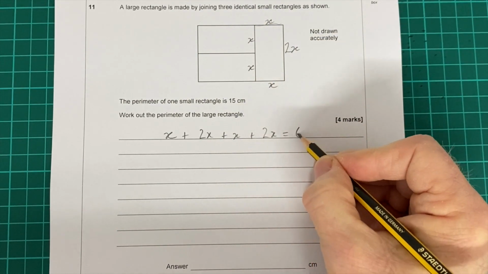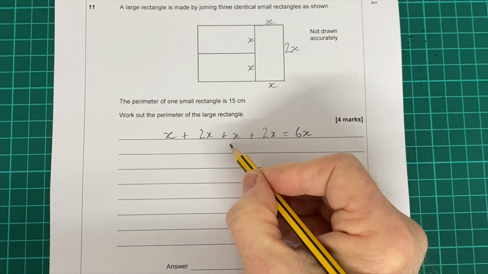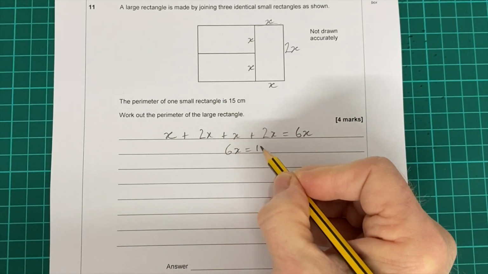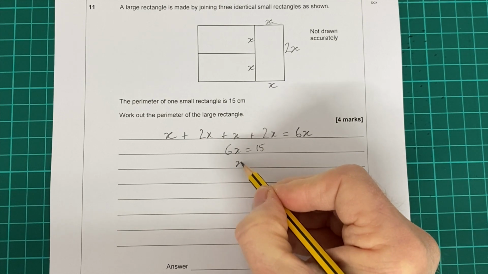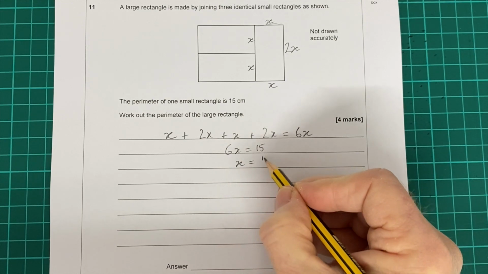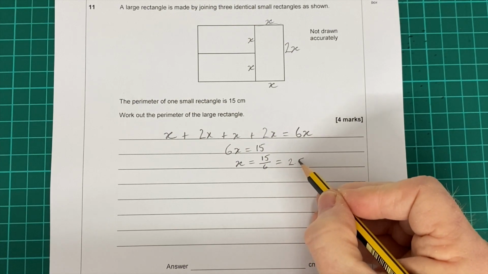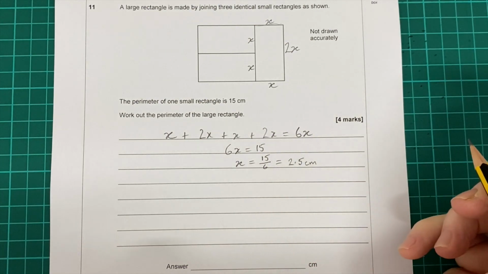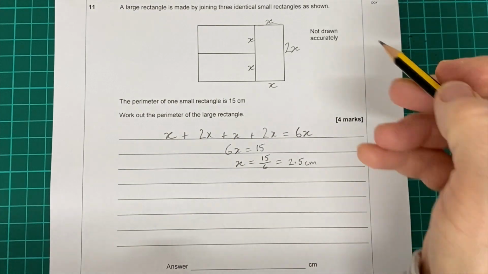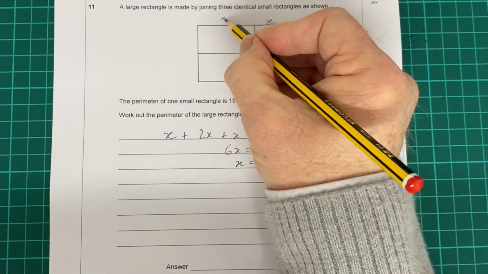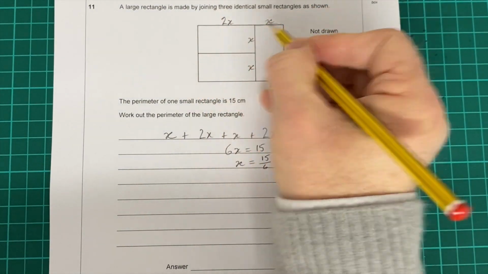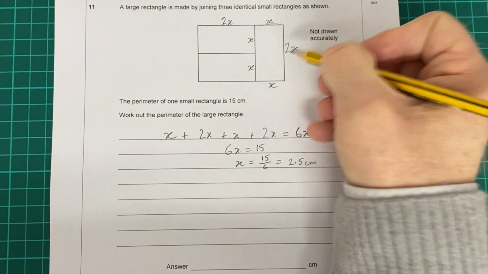So altogether that's 6x, and we've been told that 6x is equal to 15, which means that x must be 15 divided by 6, and that is 2.5 centimeters. And now we know what x is, we can look at the whole shape. We know that that must be 2x to match that one because they're identical.